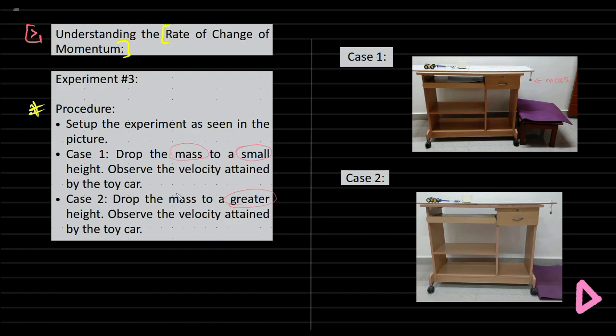We're talking about something called mass. So this is your mass over here. This is dropped to a smaller height, from here to here, while this is dropped from here till here, to a greater height. If this is h1, this is h2. h1 is lesser than h2. Now, you have to observe the velocity in each of these cases. Please make an observation about the velocity.